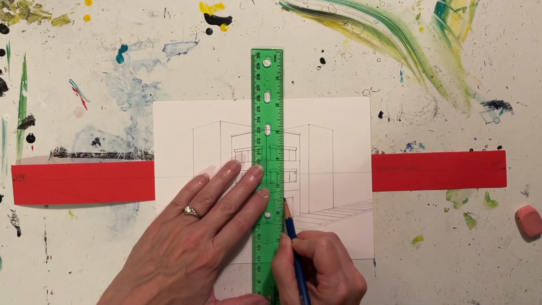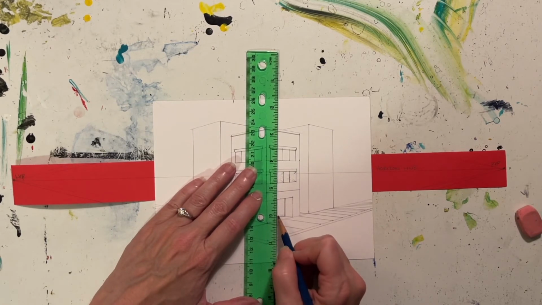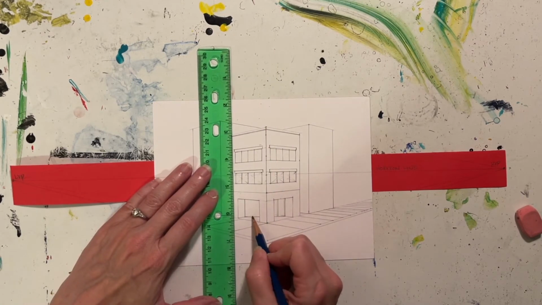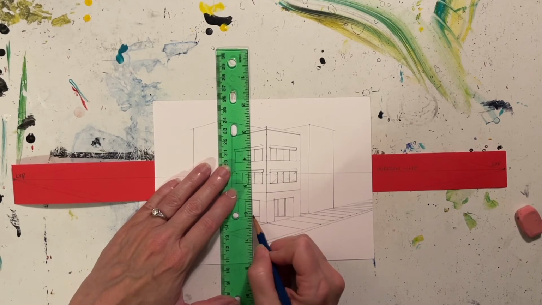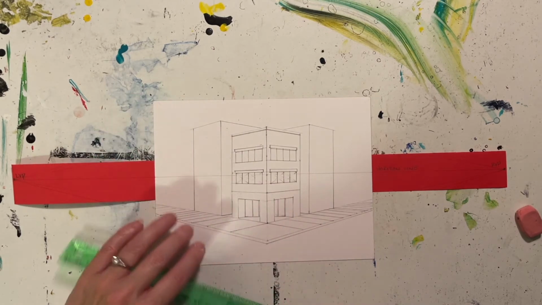So from the bottom to the top, we're just gonna make it like it's a bunch of glass doors. You can do all kinds of fun details.